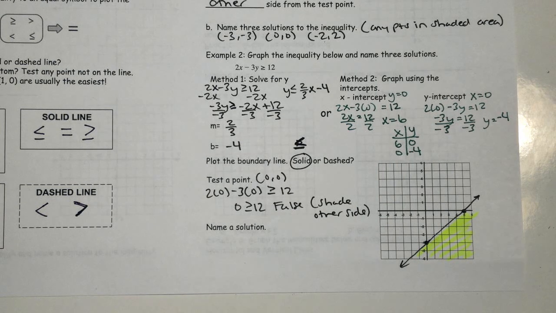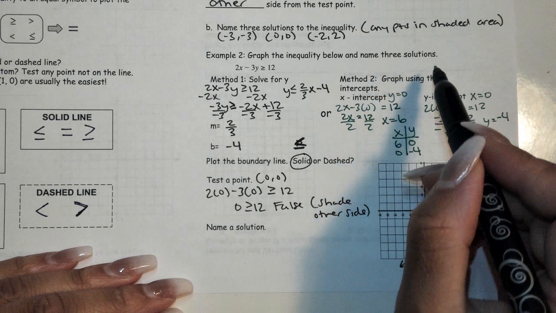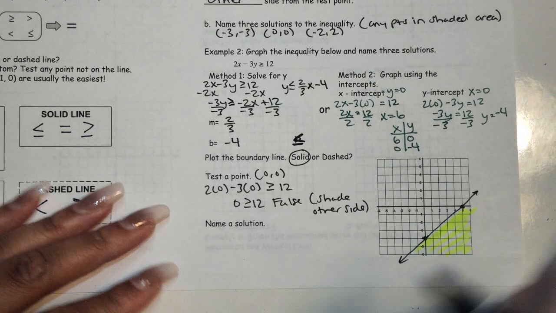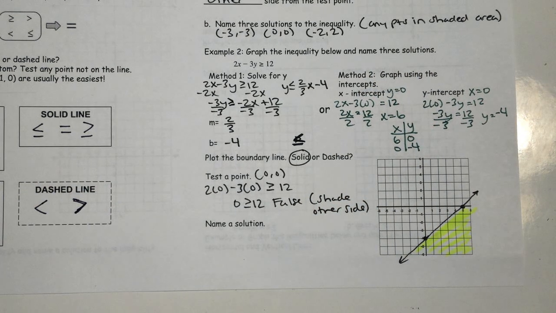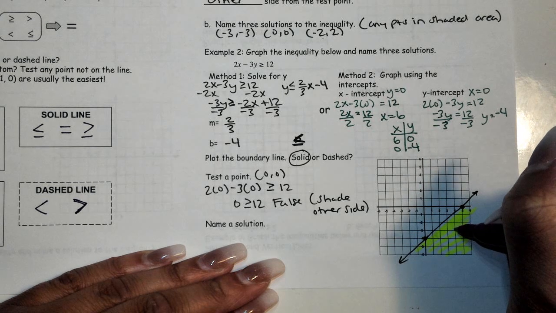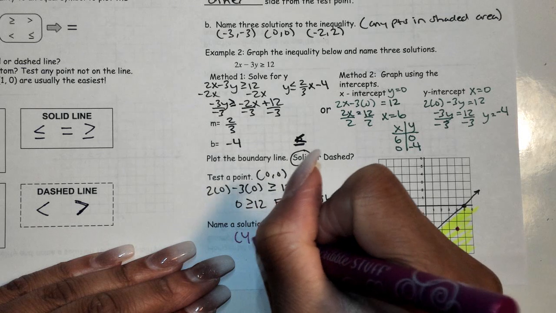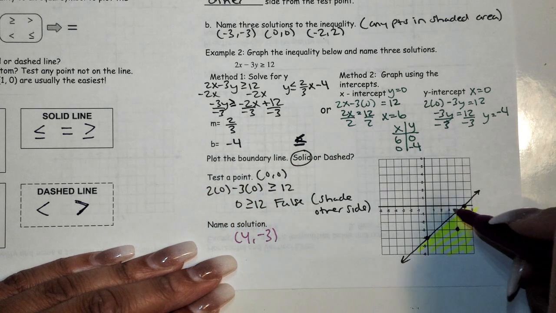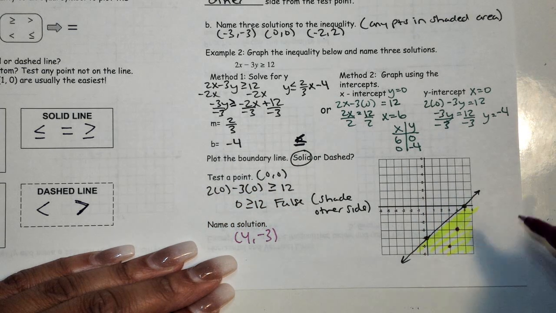And then it says to name 3 solutions. We can name any of the points down here. So we can choose (4, -3), or we can choose (3, -5).